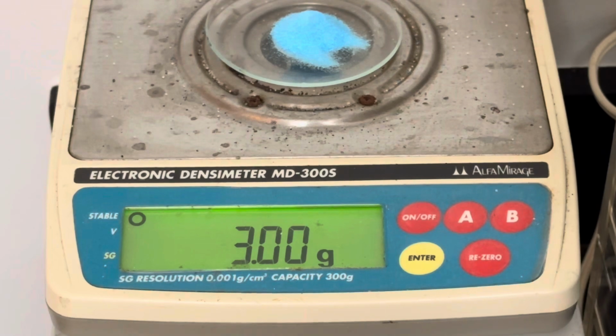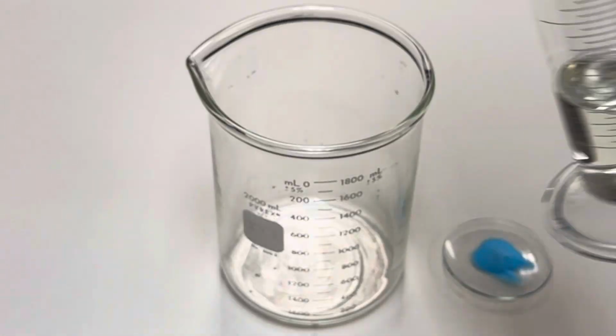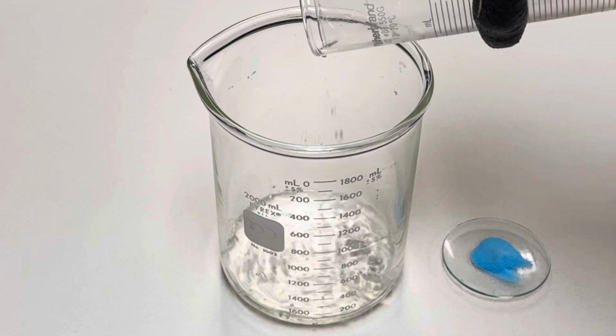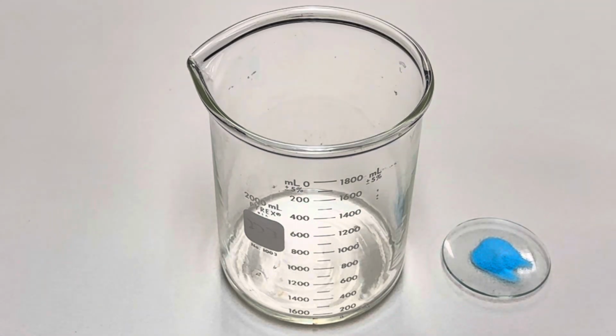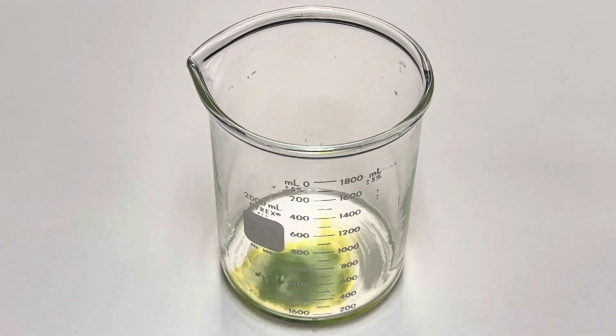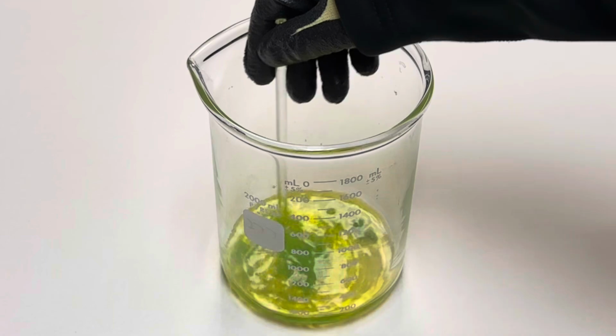The first step is to measure out 3 grams of copper(II) sulfate. Next, add 100 milliliters of hydrochloric acid. We're using 12 molar hydrochloric acid. And then add your copper(II) sulfate. Take a glass stir rod and mix the solution.